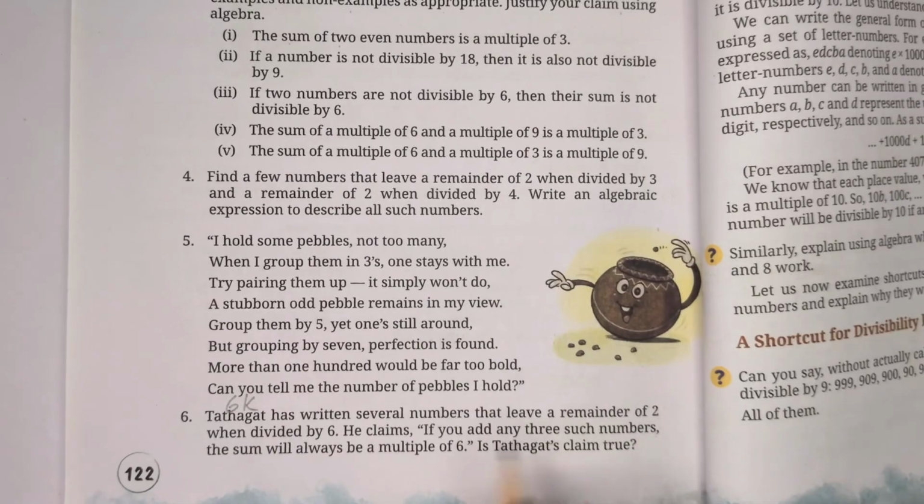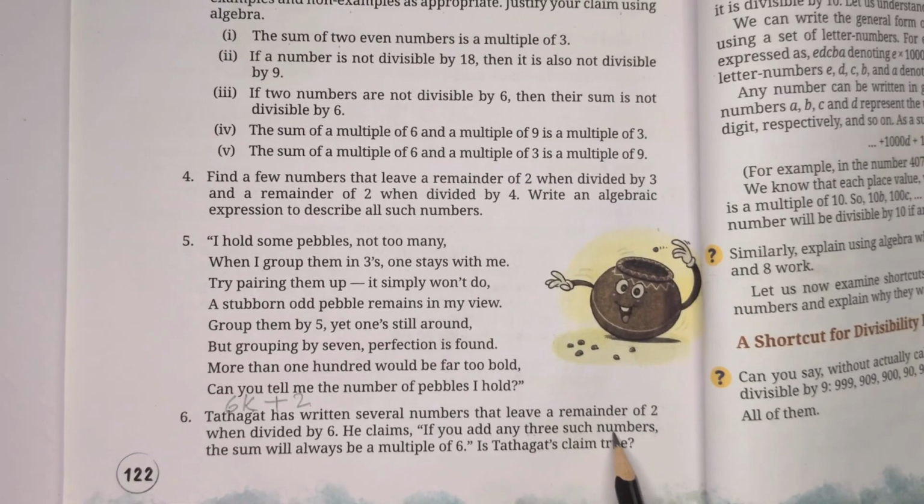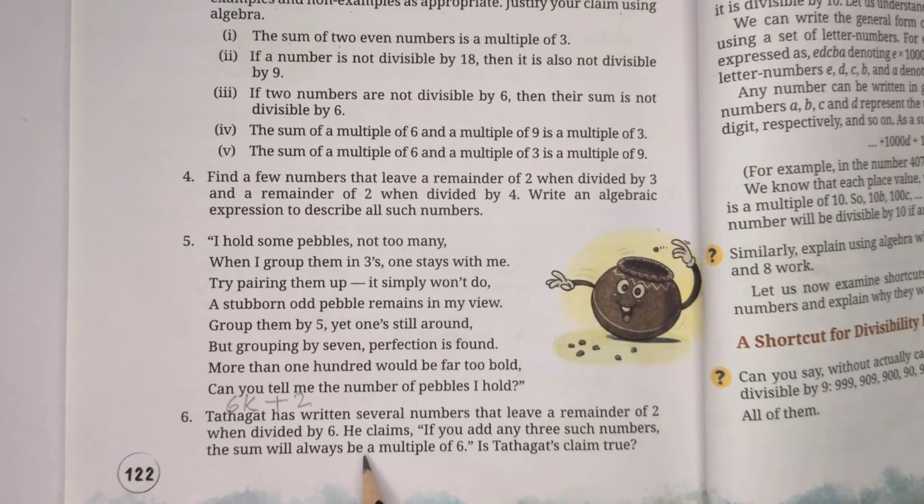6k and remainder is 2. 6k plus 2. And he claims if you add any 3 such numbers, so we can find different numbers by putting k is equal to 1, then k is equal to 2, 3, 4, etc. Like that way, after getting many numbers, then add any 3 such numbers. The sum will always be a multiple of 6. Is that claim true? Is that statement true or not?